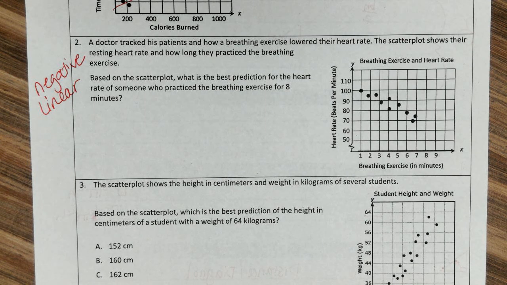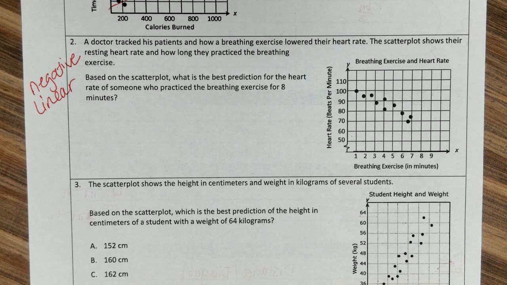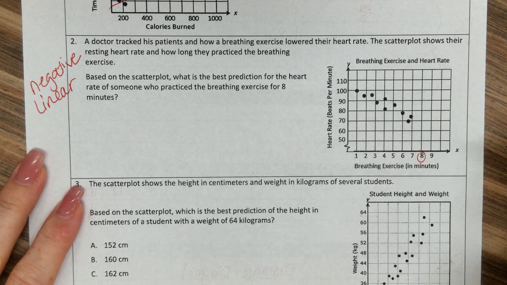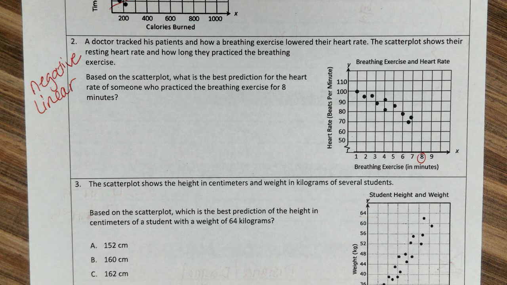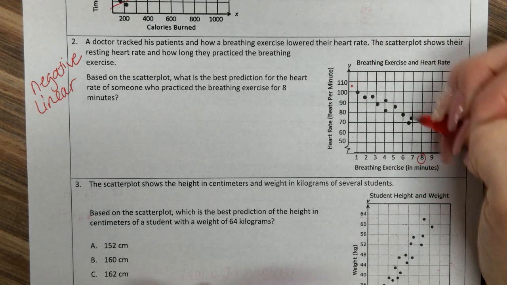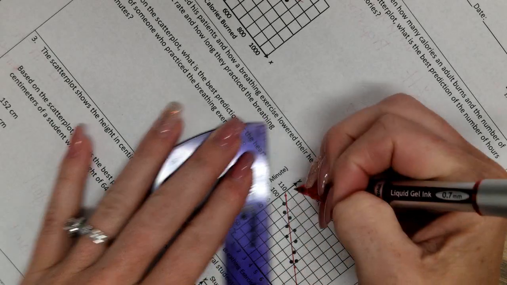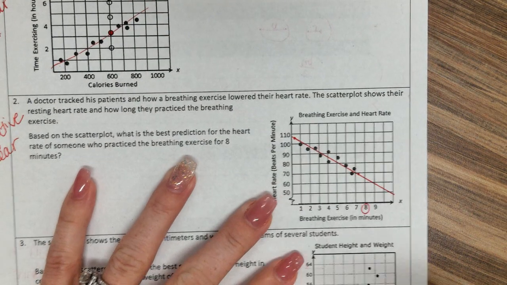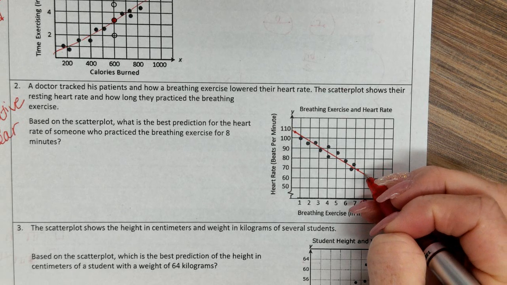Based on the scatter plot, what is the best prediction for the heart rate of someone who practiced the breathing exercise for 8 minutes? So everybody go to 8 minutes. You are to draw a trend line. So what I like to do is put 2 dots in the middle of the trend. Now on your STAAR test, you'll have that straight line tool. And I'm going to go from 8 up to my trend line.